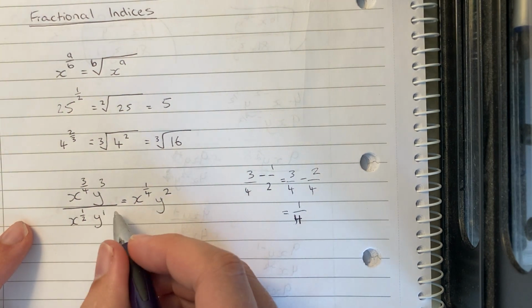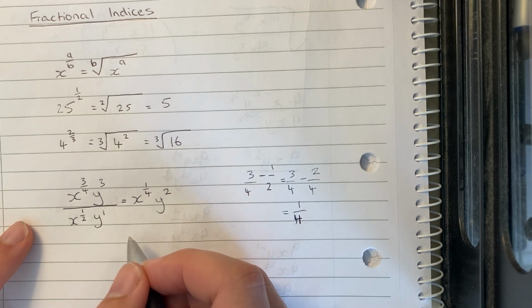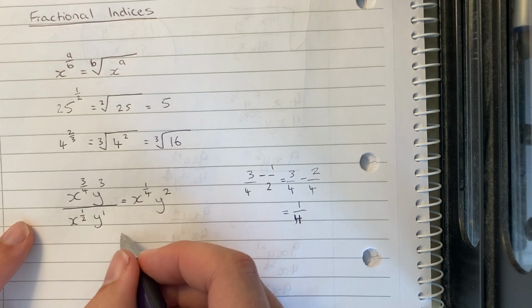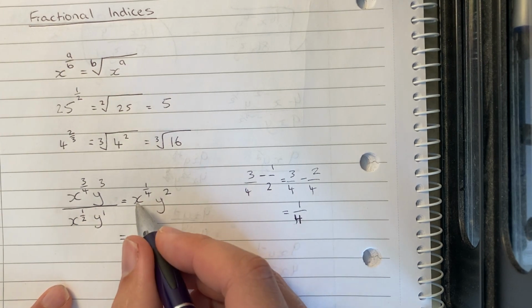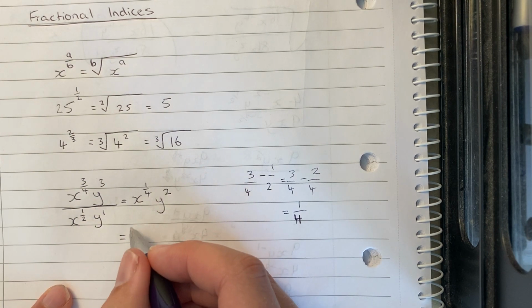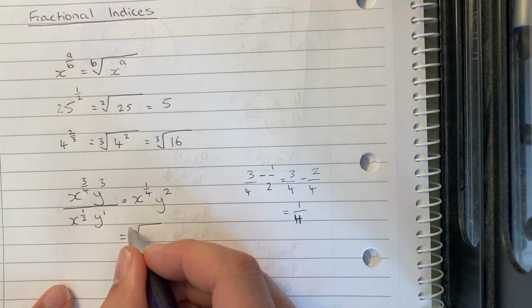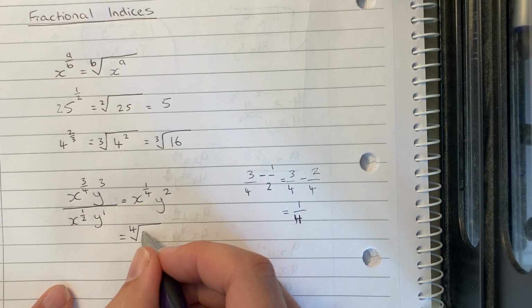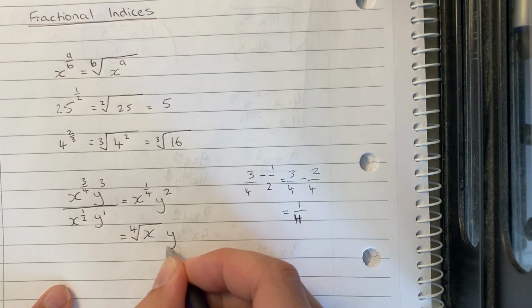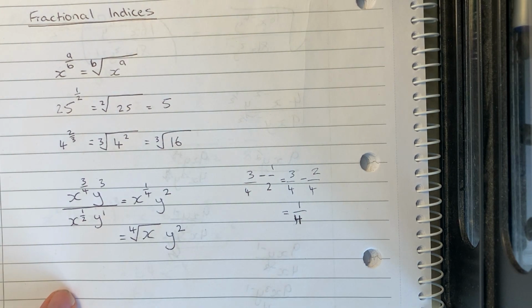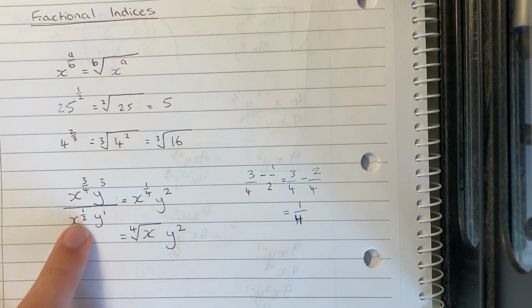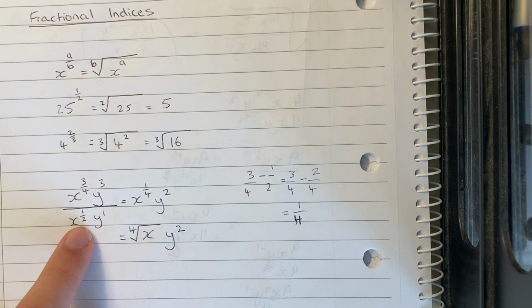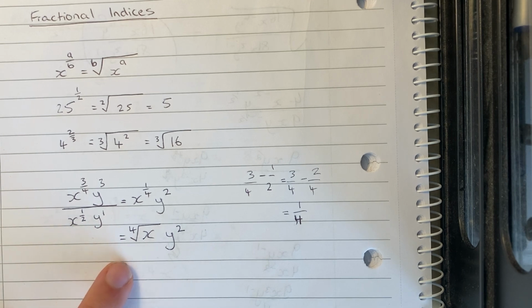Now you might have your question asking for you to give whole number indices. So we can apply our formula here, and we can say that this is the fourth root of x multiplied by y squared. Okay, so we've simplified this a little bit, gotten rid of the fractions in the powers here.